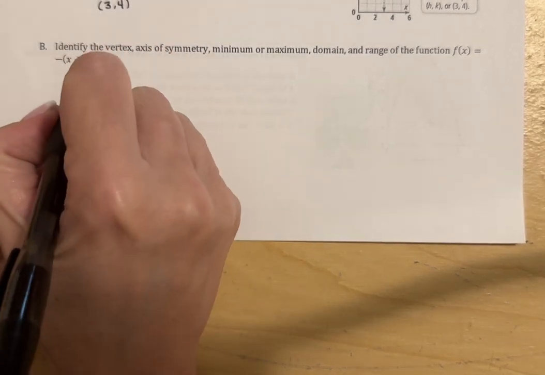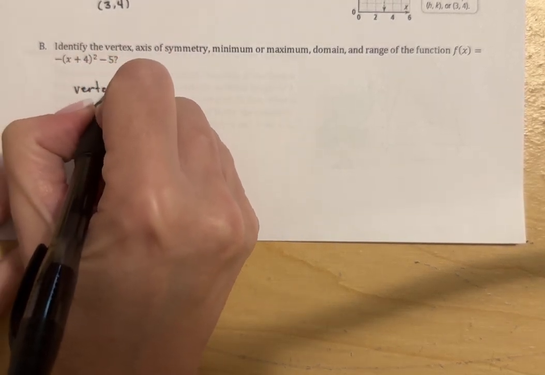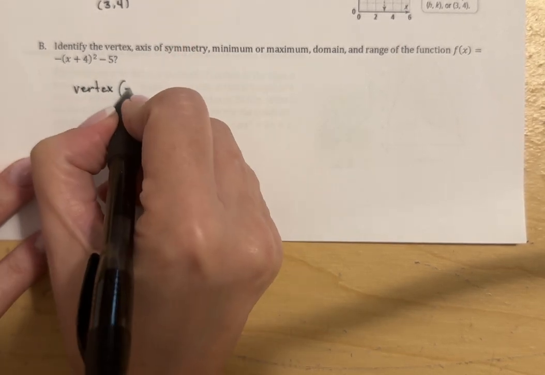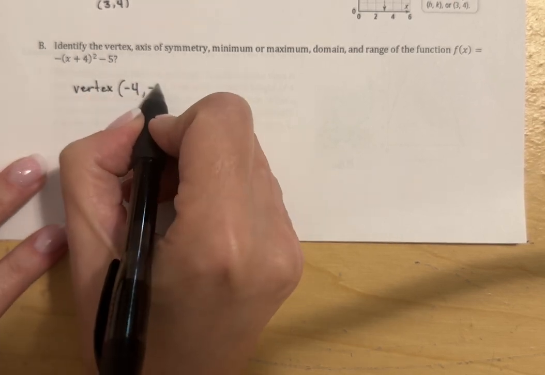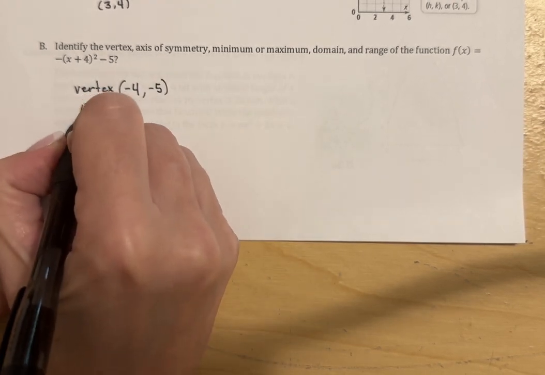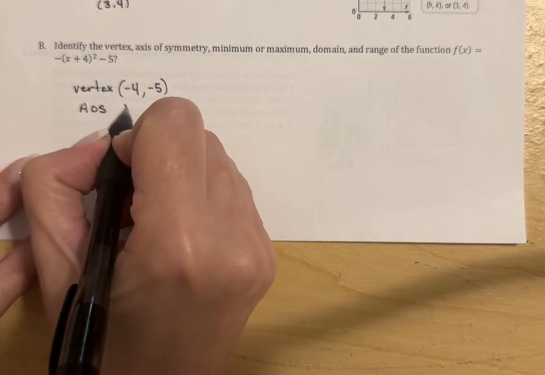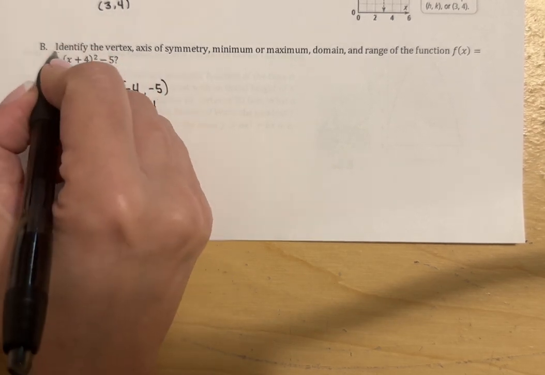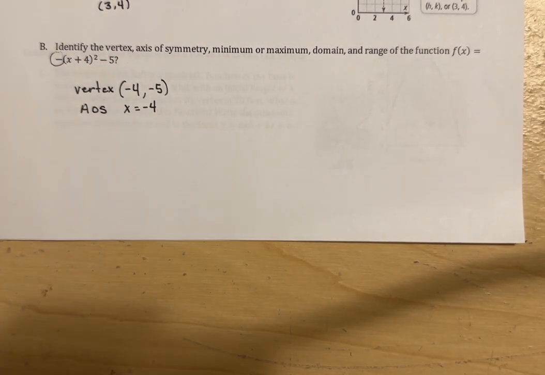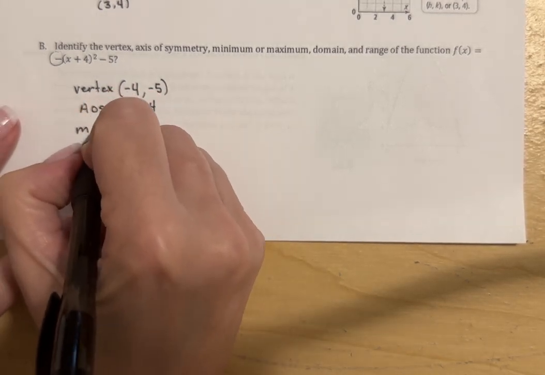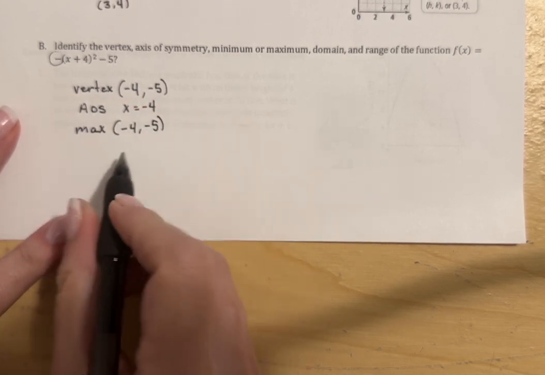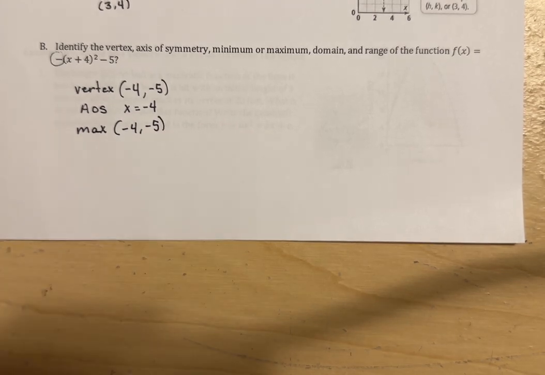Okay, first thing I'm going to do is find my vertex. Now this time I don't have a graph, but remember, I don't really need it. Your vertex is the opposite of what you see in the parentheses, and the same as what you see on the outside. My axis of symmetry is always x equals the x coordinate of the vertex. And in this case, there's a negative in the front. That means it turns downward. So even without graphing it, I know that I'm going to have a maximum at my vertex. This is the maximum value of x. That's the maximum value of y.